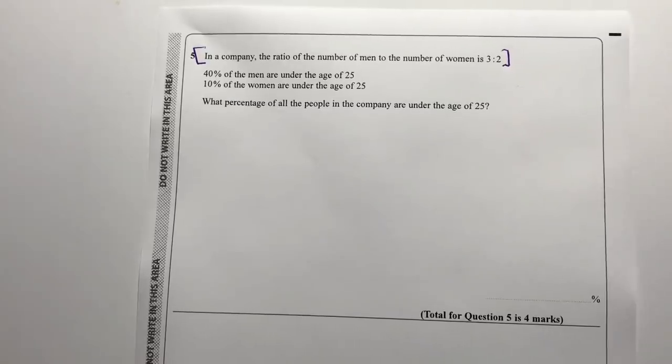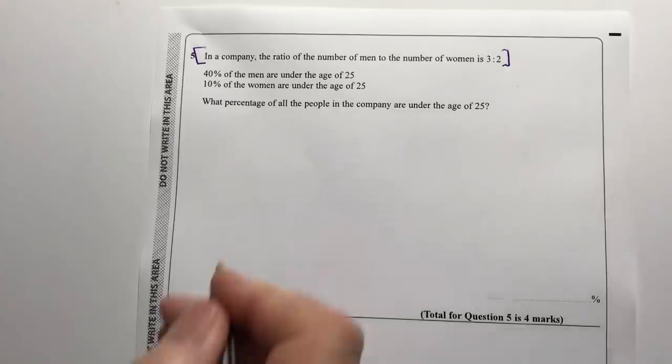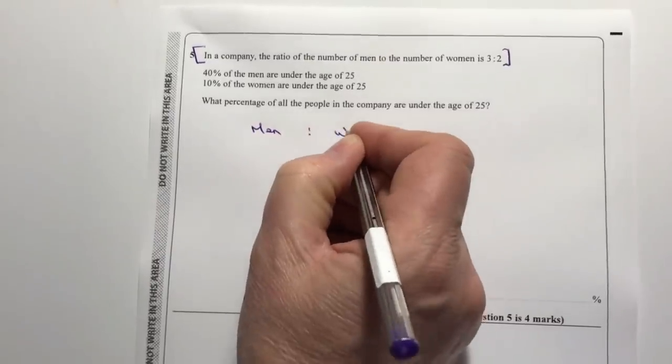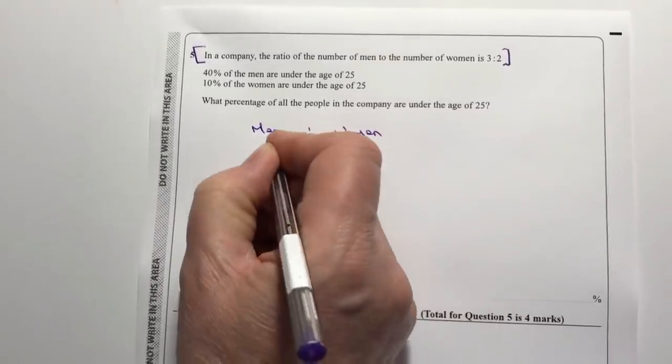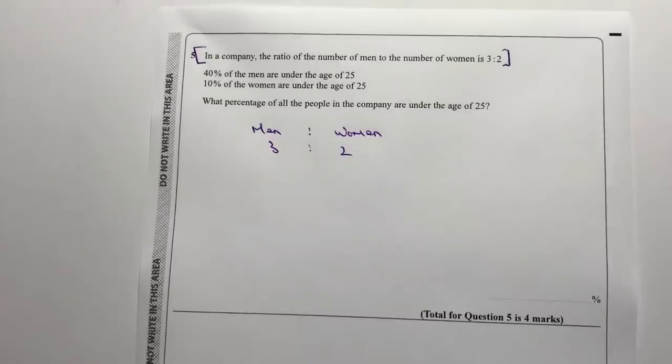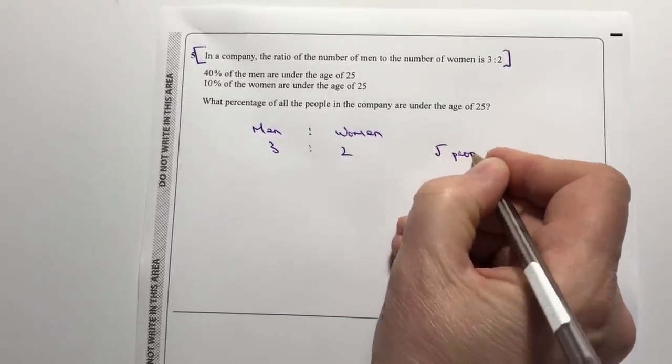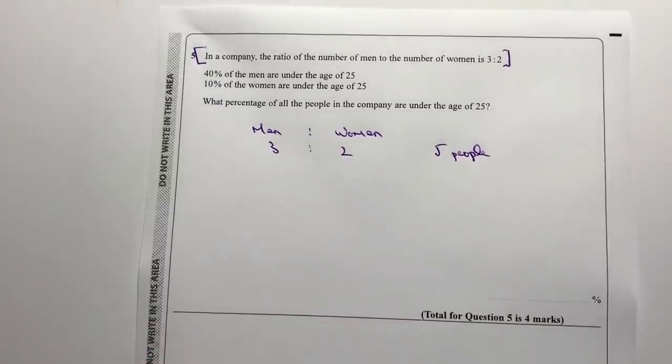What I'm going to do is tease out a bit of information from that first bit. Men to women is the ratio 3:2. So if there were 5 people in the company, then 2 of them would be women and 3 of them would be men.